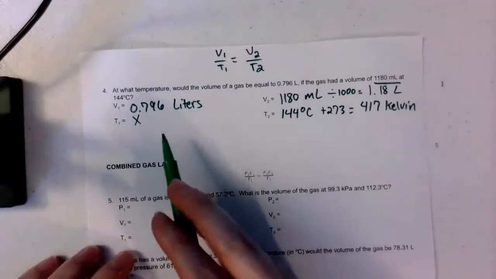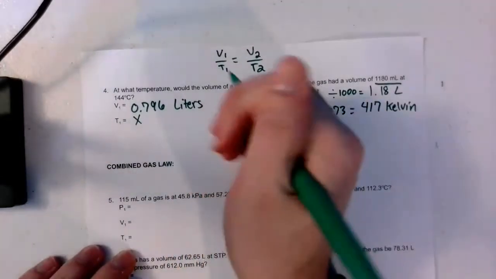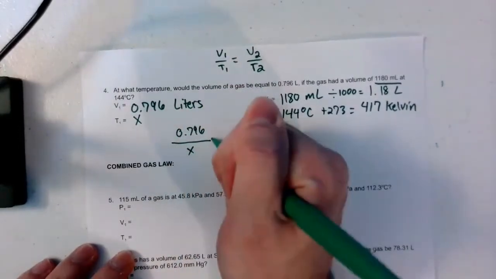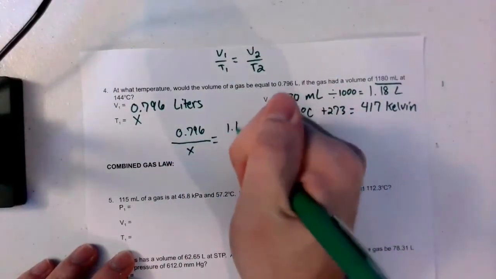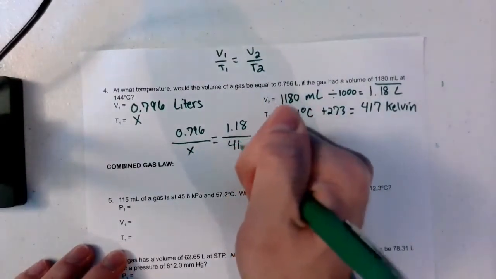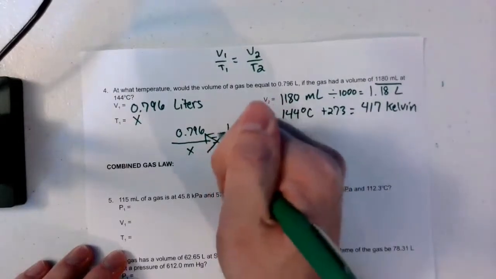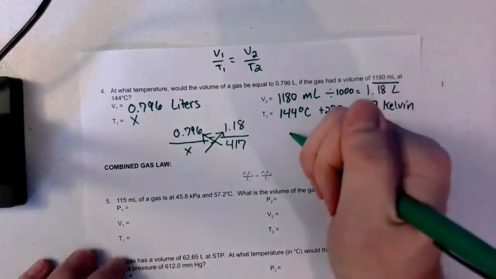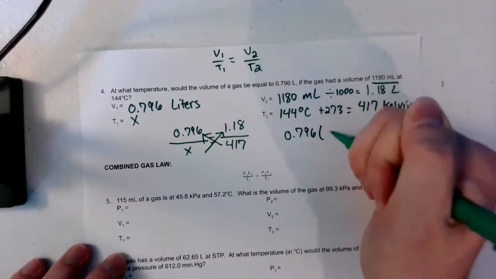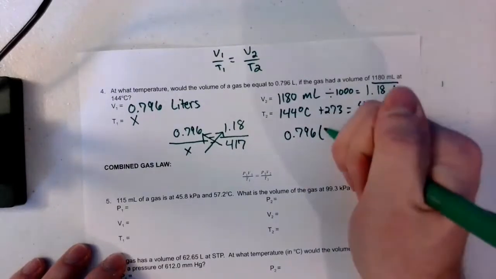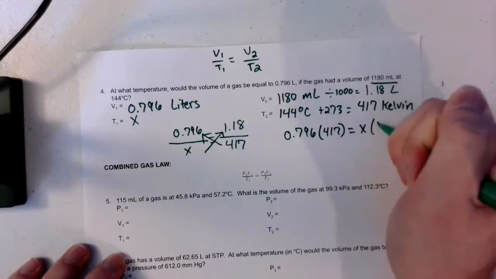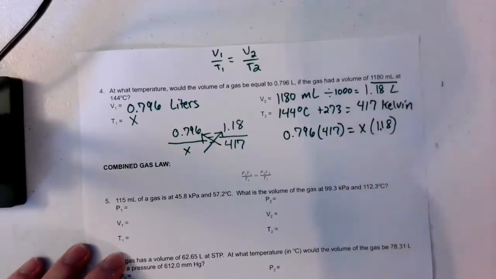Now let's fill in the numbers up here into the formula. V1 is 0.796 over X, which equals 1.18 over, remember we have to use the Kelvin temperature, so it's going to be 417. The easiest way to solve this is just to cross multiply. So I'm going to do 0.796 times, and remember the little parentheses just means times, 417 equals X times 1.18, just like that.